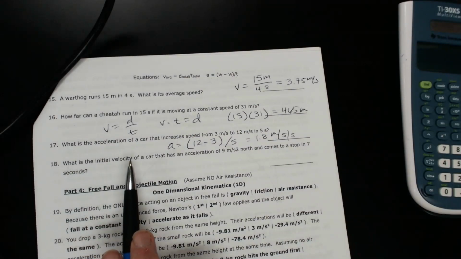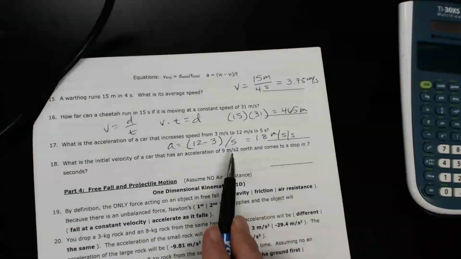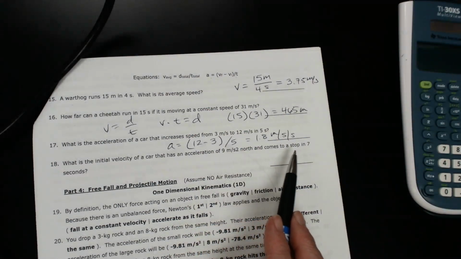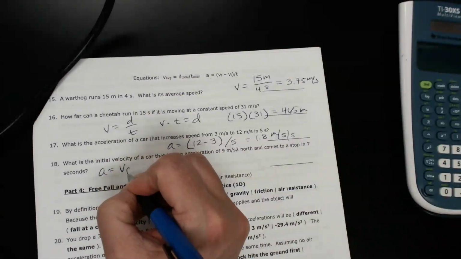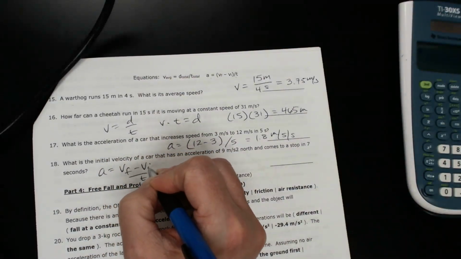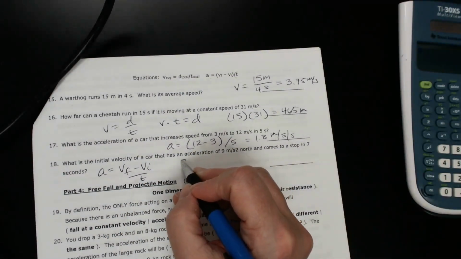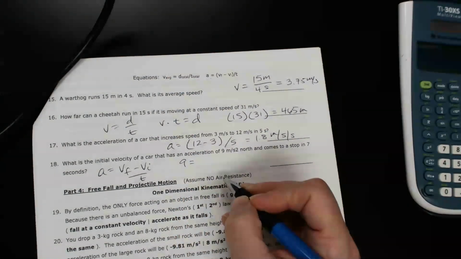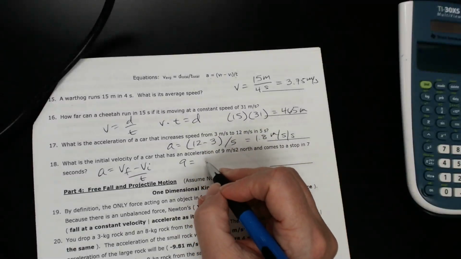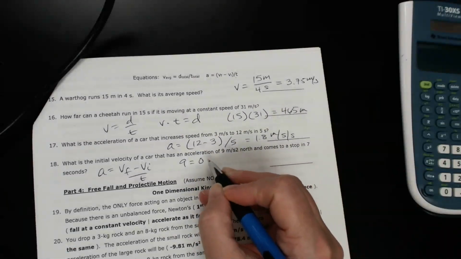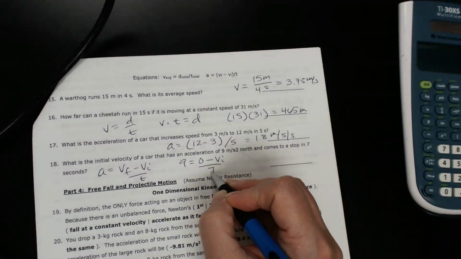Okay, what's the initial velocity of a car that has an acceleration of 9? See here, they have meters per second squared. And it comes to a stop in 7 seconds. So we're going to use this equation, but we're going to solve for initial velocity. So we've got an acceleration of 9 meters per second squared equals final velocity of 0, because we're coming to a stop, minus our initial, divided by 7 seconds, which is time.